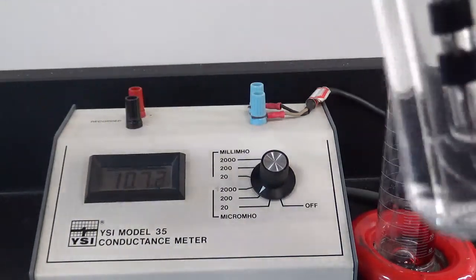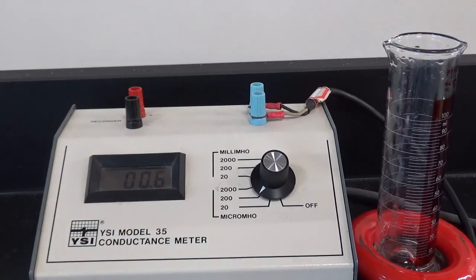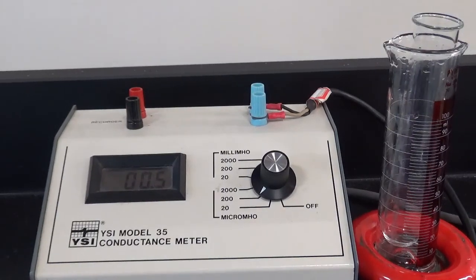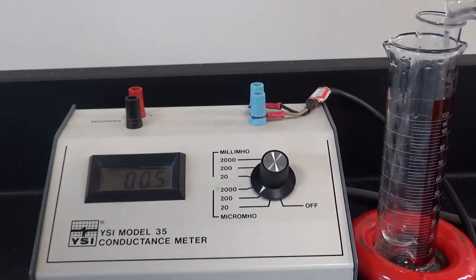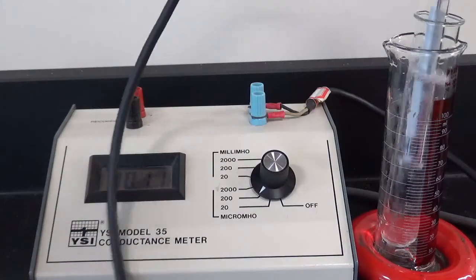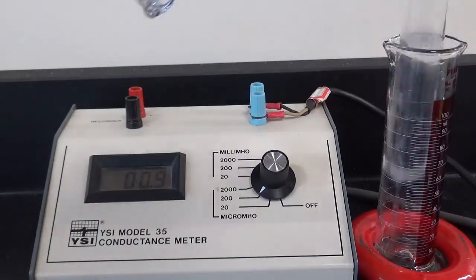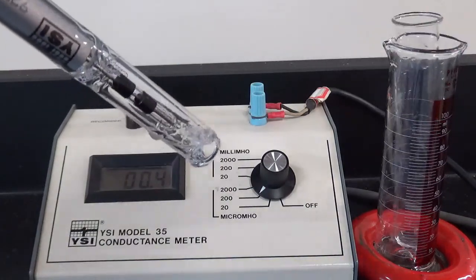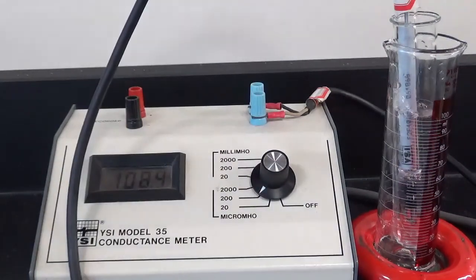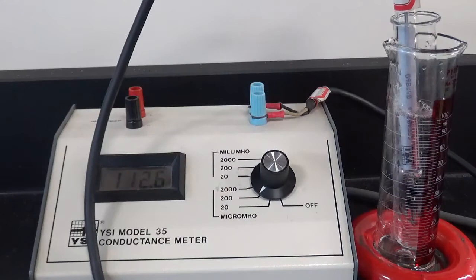Finally, solution 9. 112.2. Okay, we're done with the conductivity.